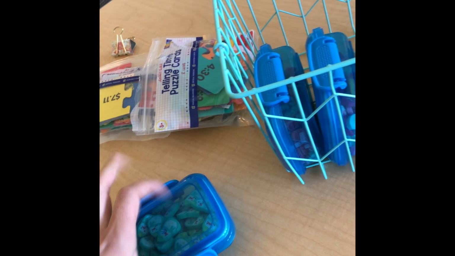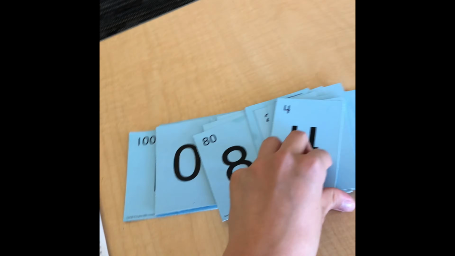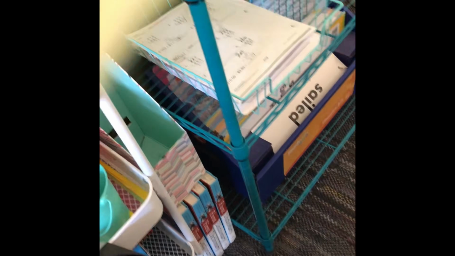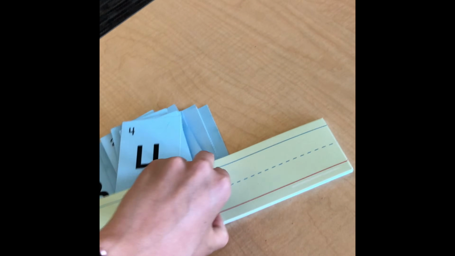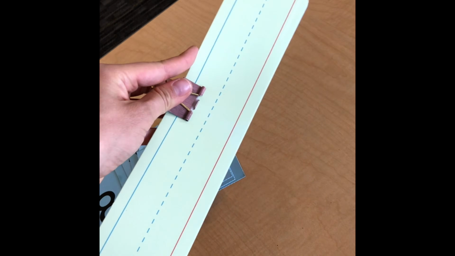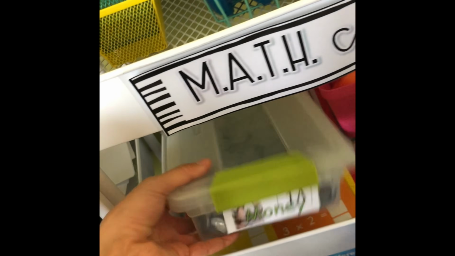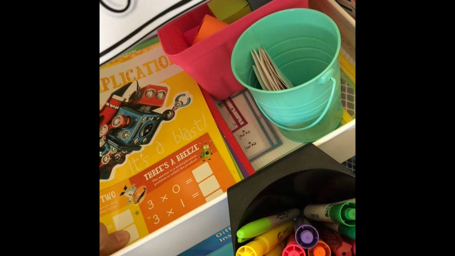They love that. Okay, some more things that are in my cart. These are from my curriculum, but they're just different place value cards that I use in small group a lot. I also keep little sentence strips for vocabulary every now and then. If we come to a word that I need them to really know, then I'll write it on a little sentence strip and I'll throw it up on my board behind me. And then down here, I've got a container of money, all the coins. And I've got some other fun little things.